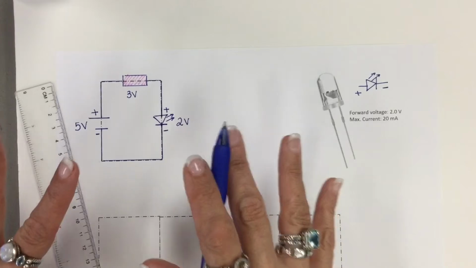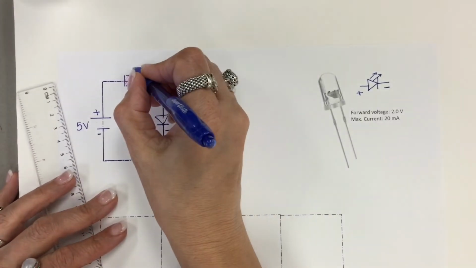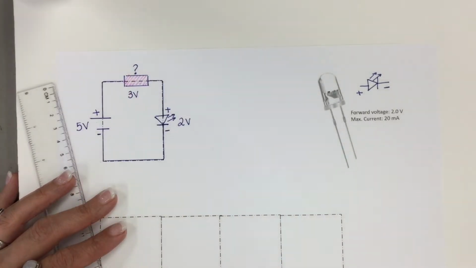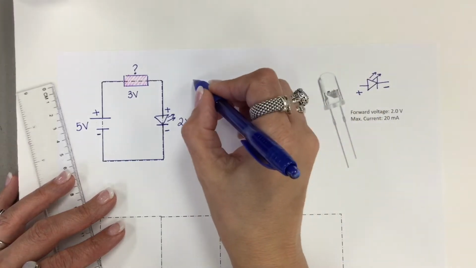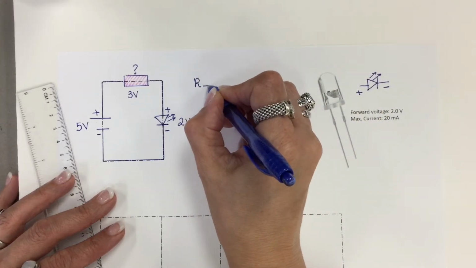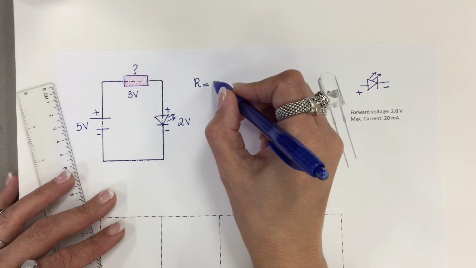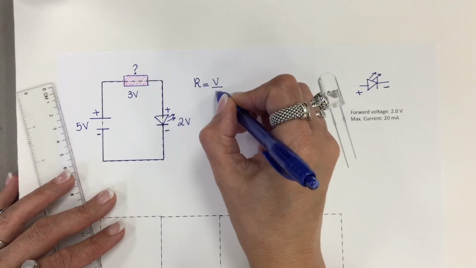Great, everything looks good, but what is the value of this resistor? By Ohm's law, we know that resistance is equal to voltage divided by current.